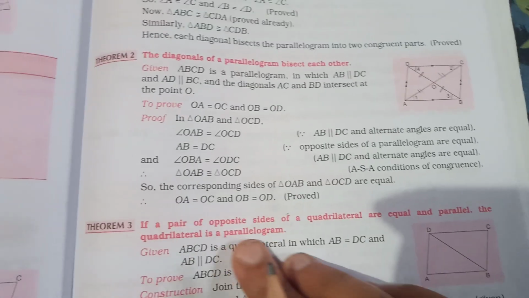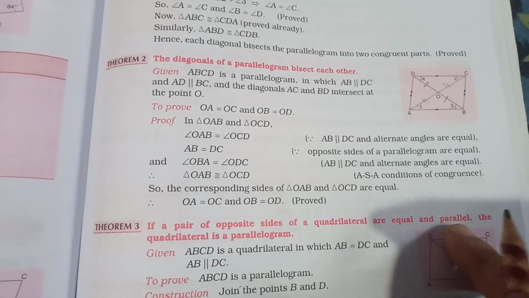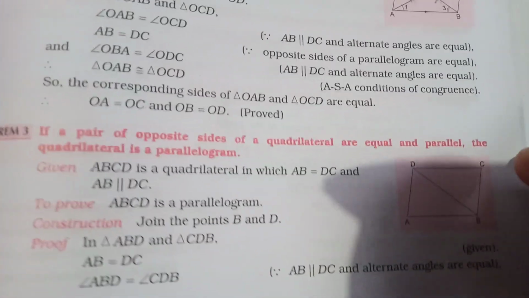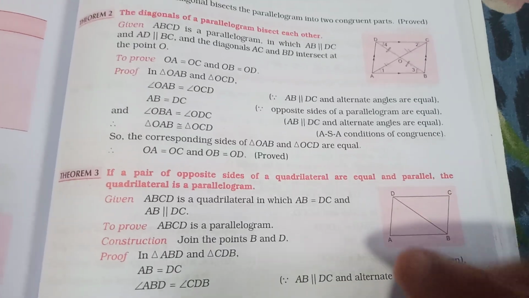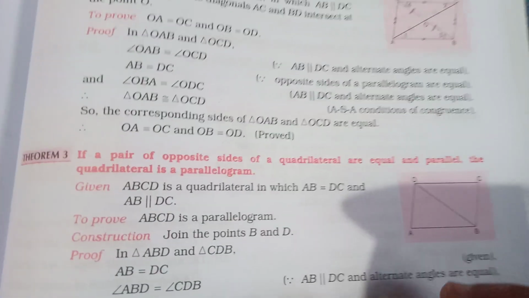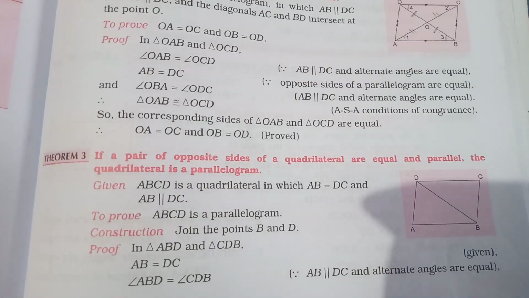Okay, then the next theorem comes. If a pair of opposite sides of a quadrilateral are equal and parallel, the quadrilateral is a parallelogram. Now suppose you are given that opposite sides are equal and opposite sides are parallel, then directly you can say that this quadrilateral is a parallelogram.